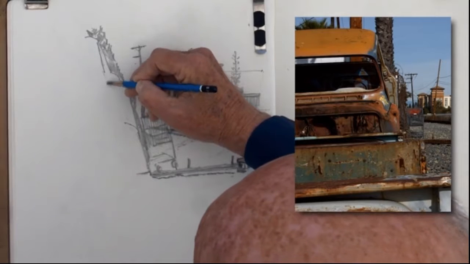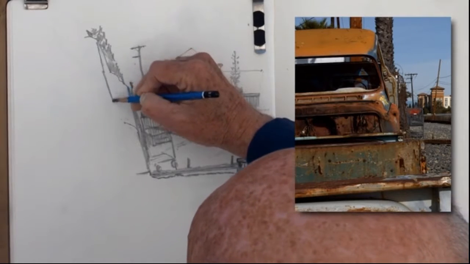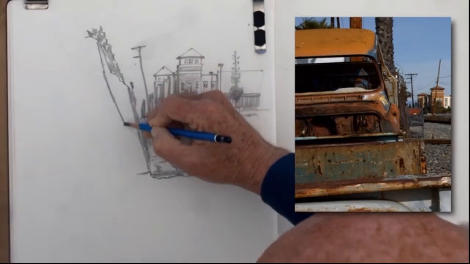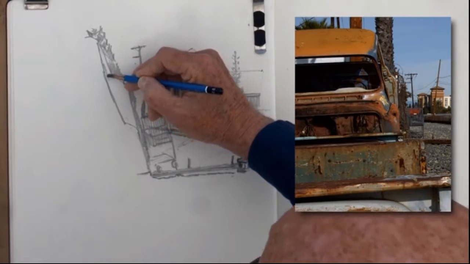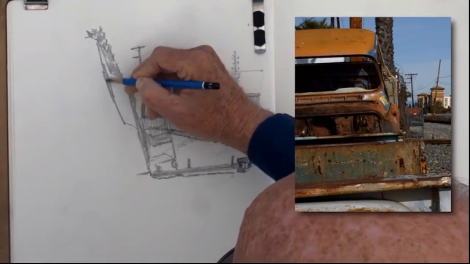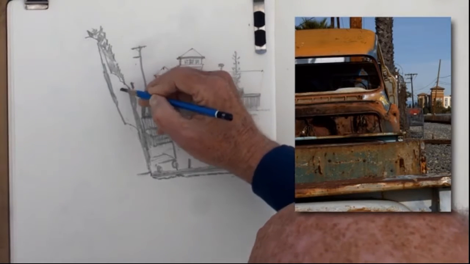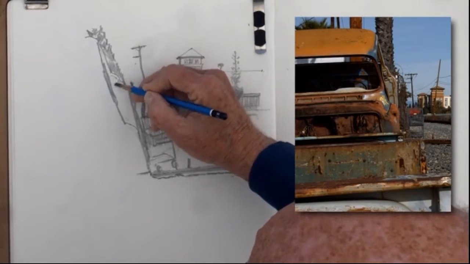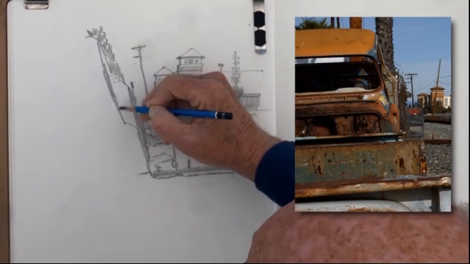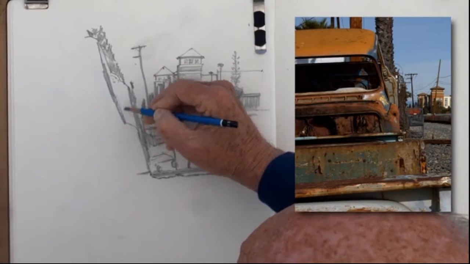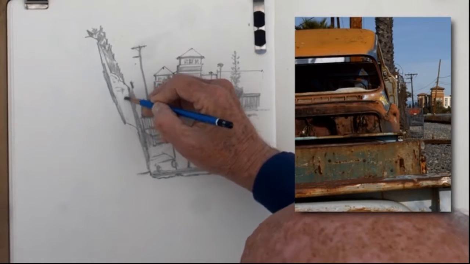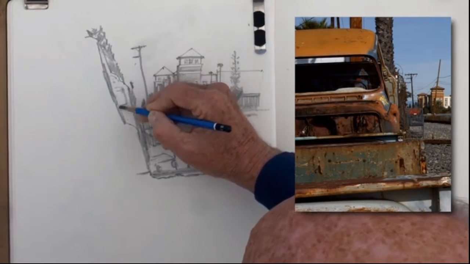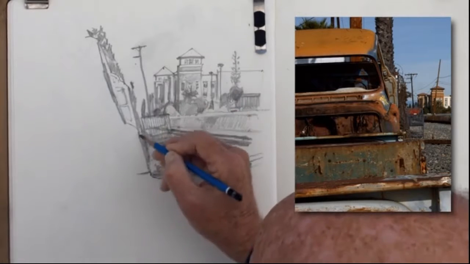Now I've got through here. Then we can see that now I'm being a little bit looser, a little bit more direct. Coming through. And we have all kinds of textures, the metal inside.